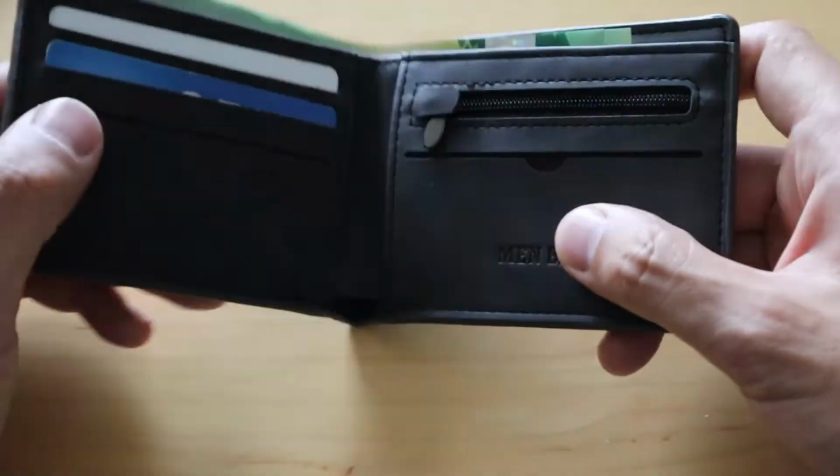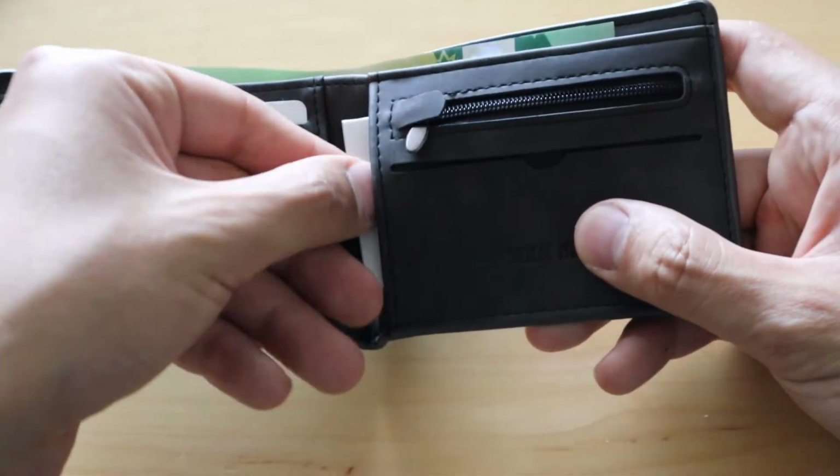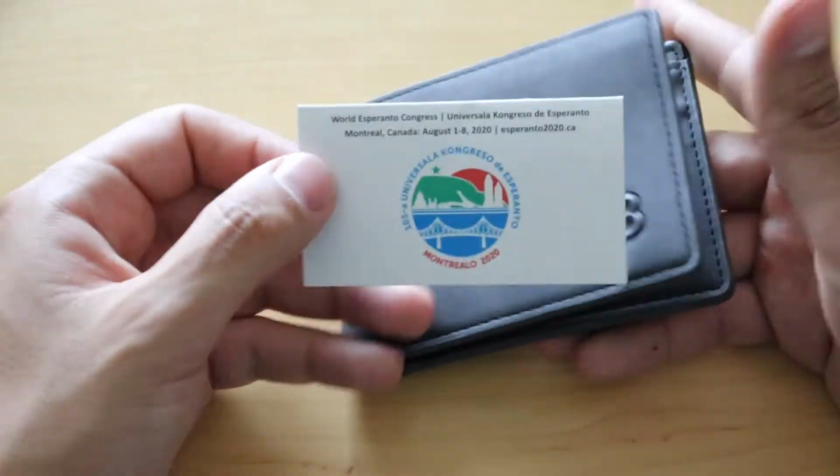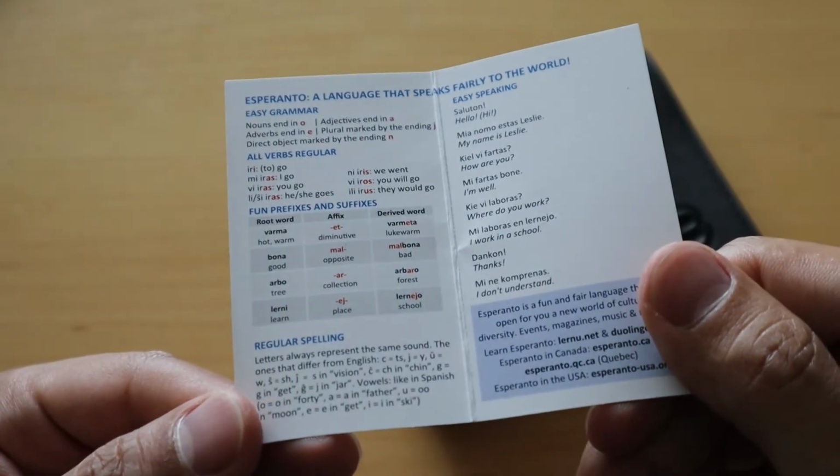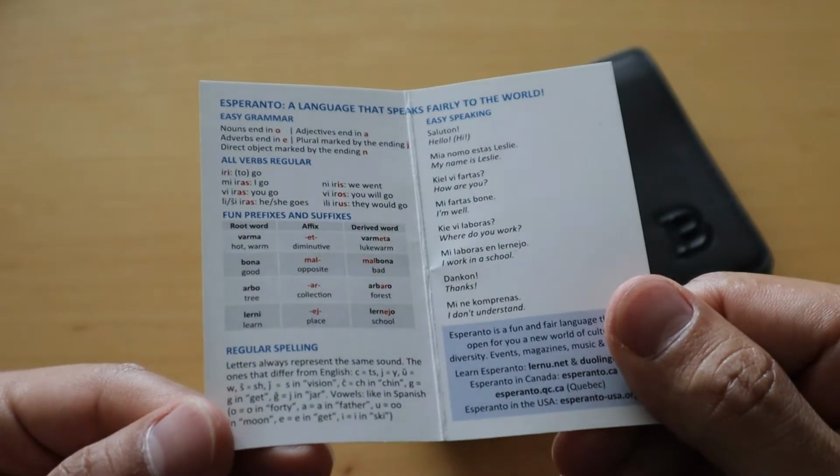But back then, local Esperanto speakers gave me this small card that fits in a wallet, and believe it or not, the main grammatical rules fit in it. So let's go over it, and by the end of this video you'll know the basic rules to start speaking Esperanto, and who knows, maybe join the Congress.